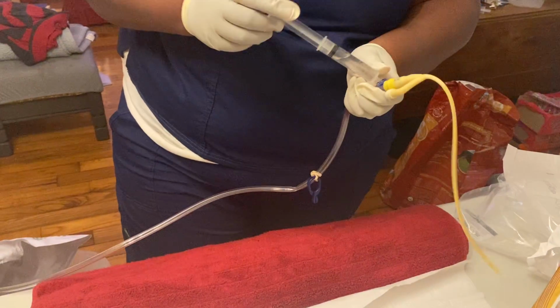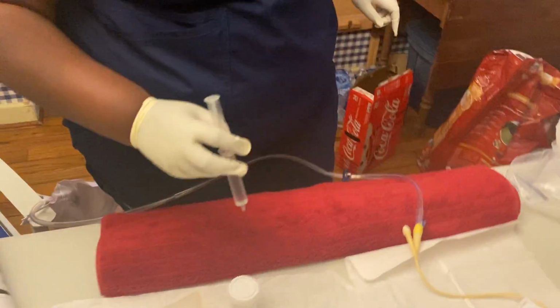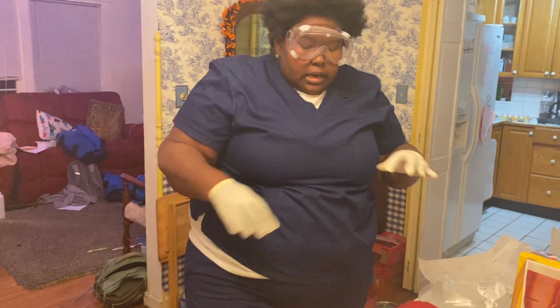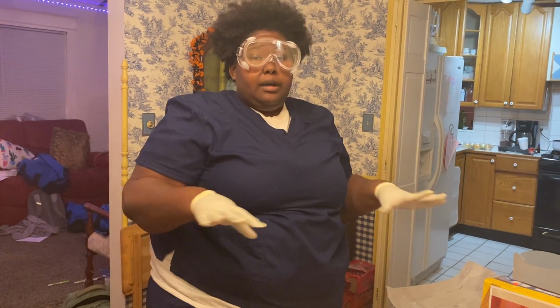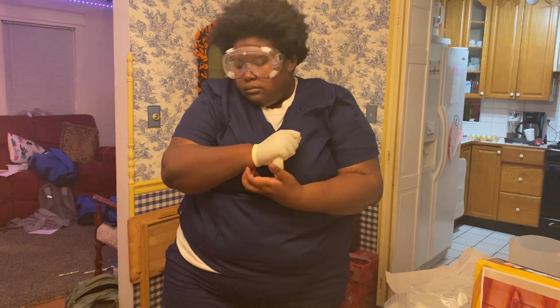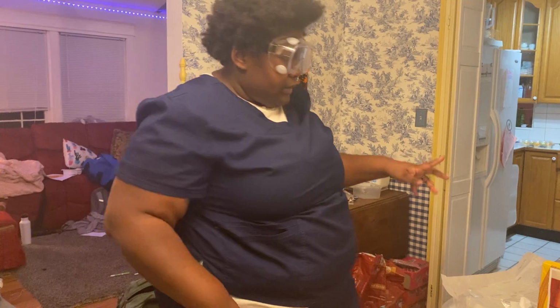From here, I would pull up till the urine comes out, and then I will put it in here without touching the rim of the cup. Next, I will put all of this up and then remove my gloves. Then I would document any color, consistency, odor, the amount, the location, the time, anything like that. And then I would get all my items up.